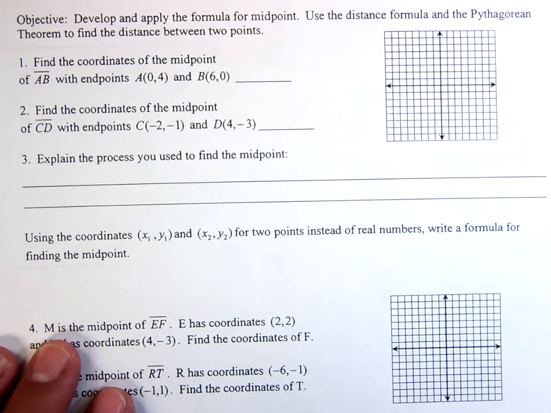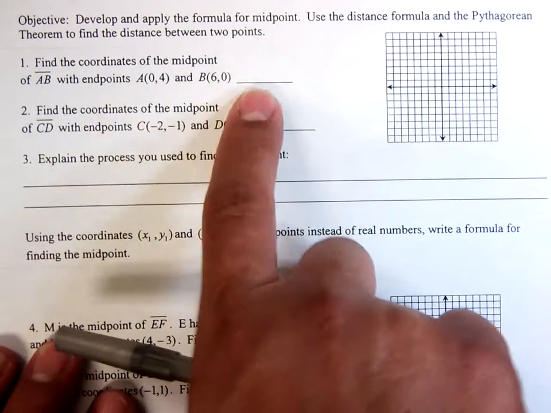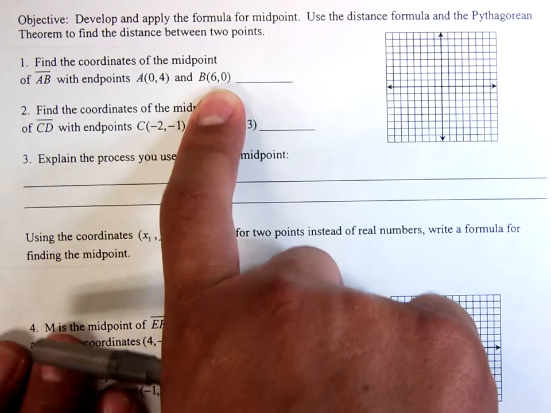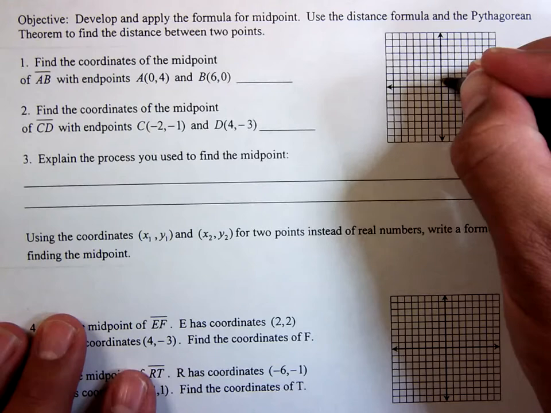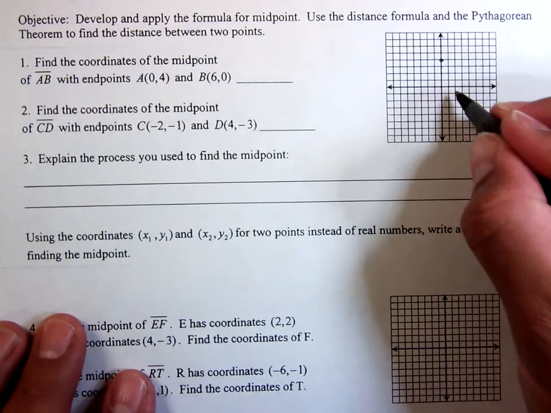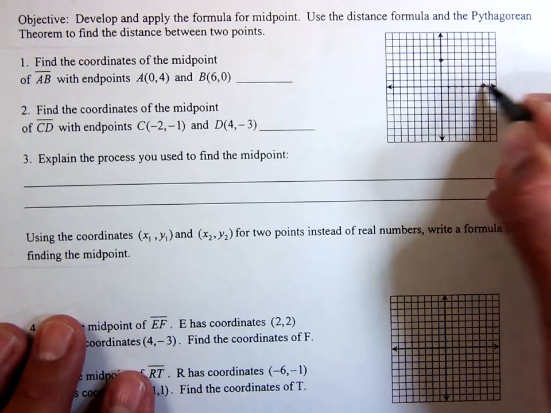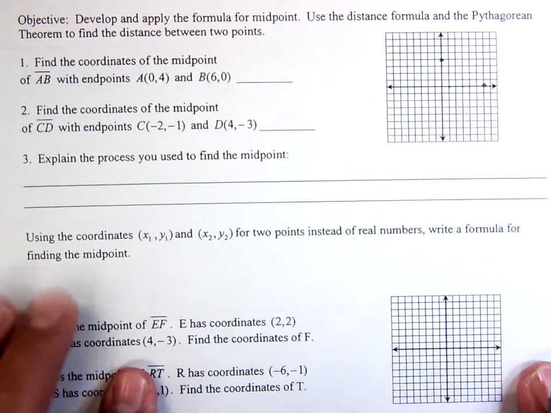So all we're doing now is trying to find midpoints. It'll give you 2 points. For example, number 1 gives you A, which is at (0, 4), and B, which is at (6, 0), and asks you to find the midpoint. First, let's plot A. (0, 4): 1, 2, 3, 4, there's A, and B is at (6, 0): 1, 2, 3, 4, 5, 6. So there's B. And I'm trying to find the point that lies directly between them.